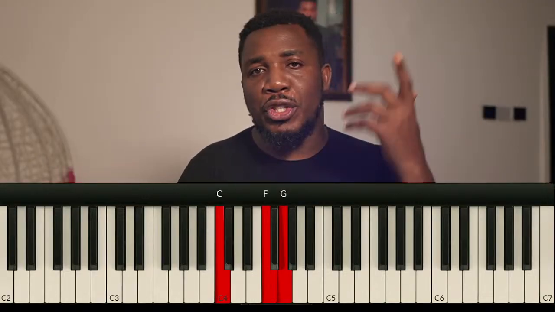What am I doing here? I'm doing the C sus4 because I'm not using the third tone of C or some type of third, which can be E or E flat. I'm using the fourth tone, which is F.